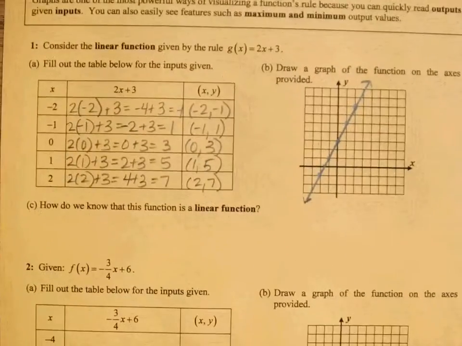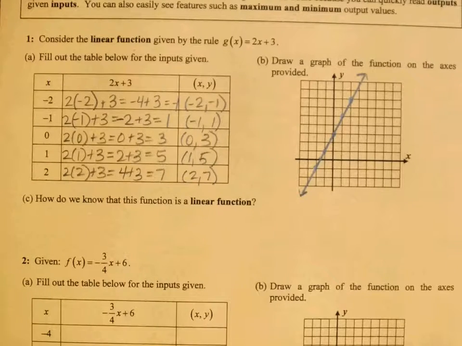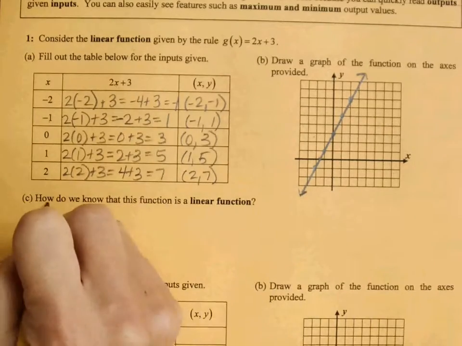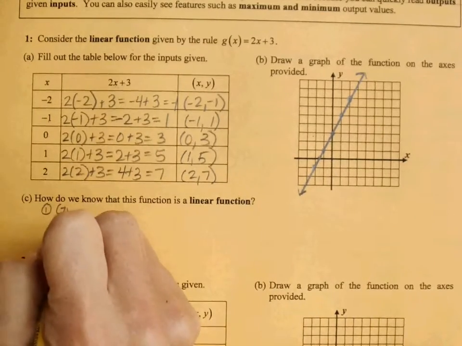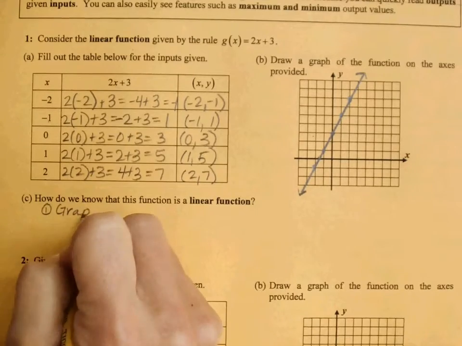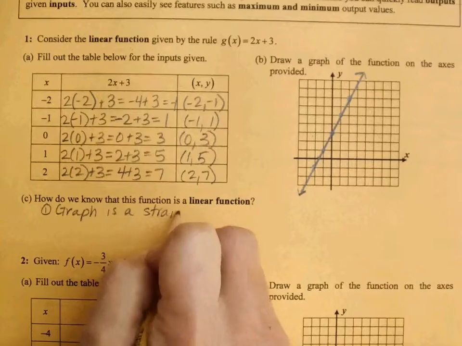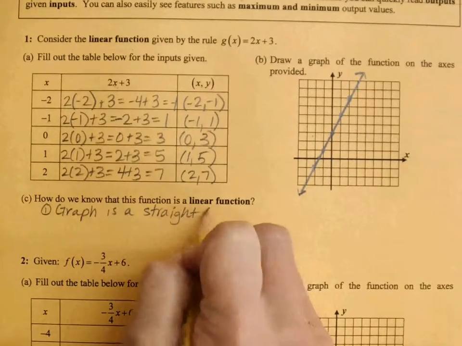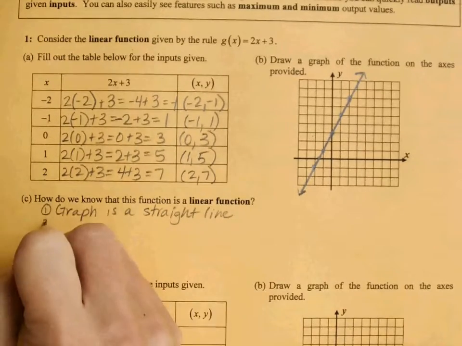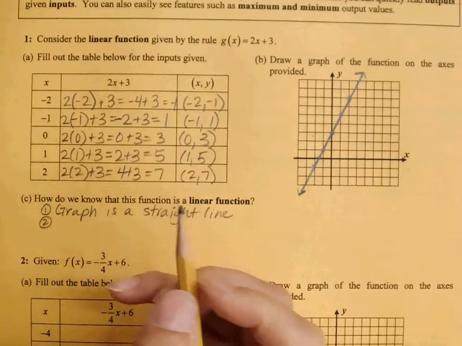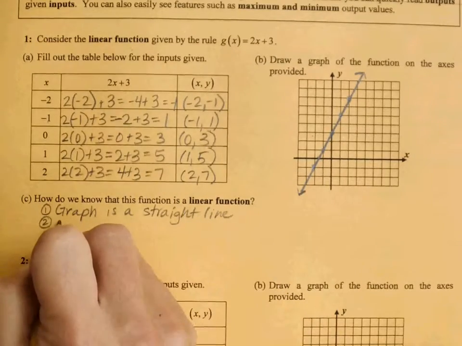Now let's go to C. C says, how do we know that this function is a linear function? There's a couple of different ways, and we'll talk more about this when we get deeper into linear functions. But one way is the graph is a straight line. Go ahead and write that down. Another way is we have a constant rate of change.